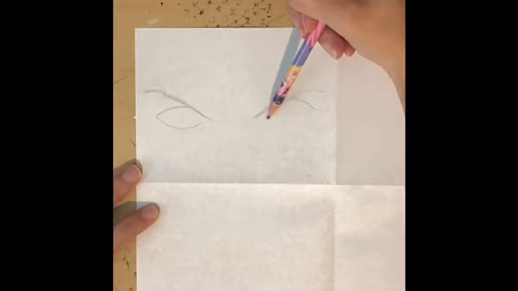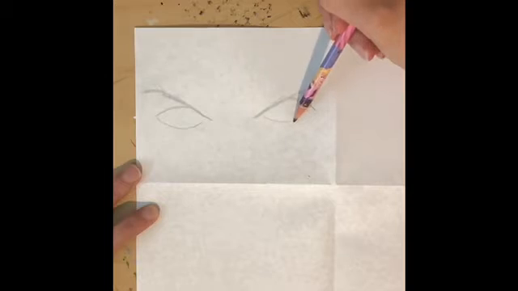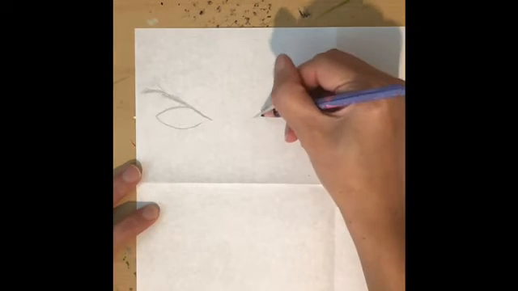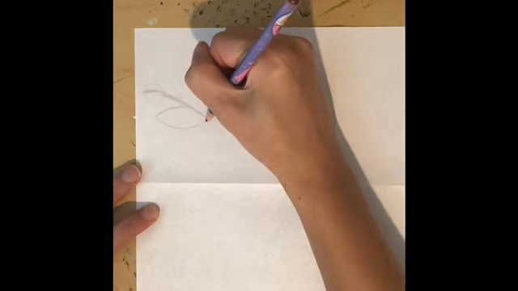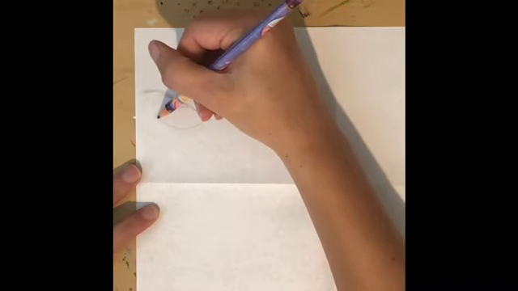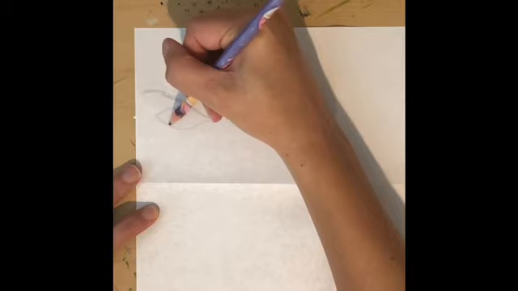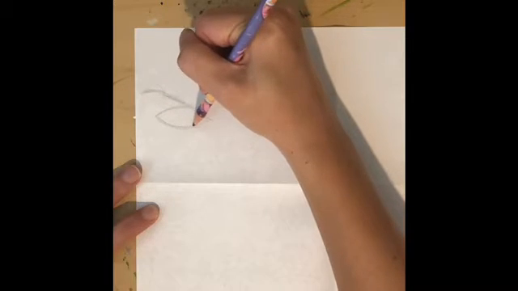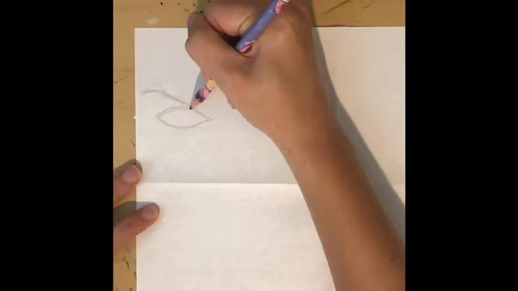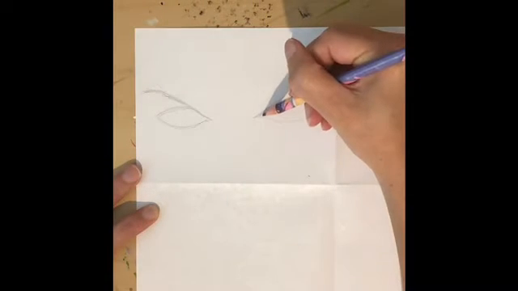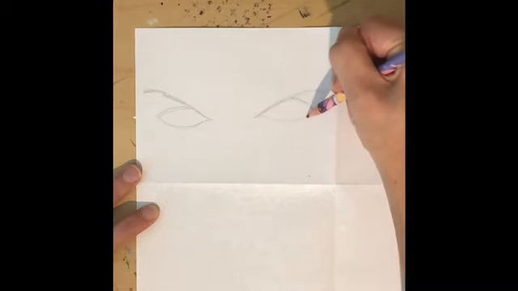Or about equal. So I'm gonna curve in. Now it doesn't go all the way to the end. Look at your picture, okay? It has that tear duct, that little bump that comes out. All right. And then it does have a little bit of thickness. Now this one's done more with the shadows than the actual line, but I'm still gonna add that parallel line in there because eyes have it.